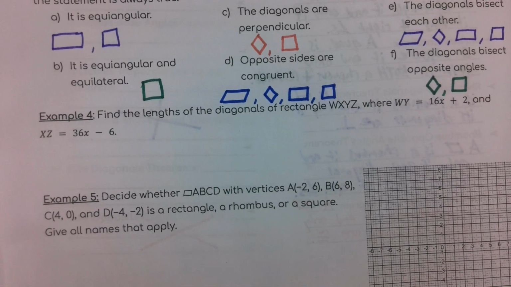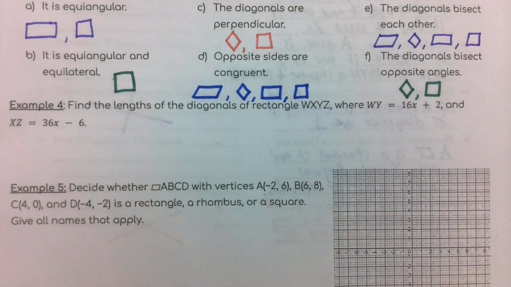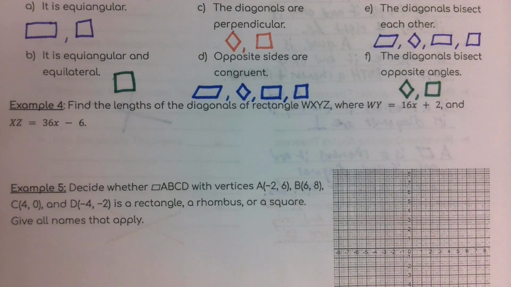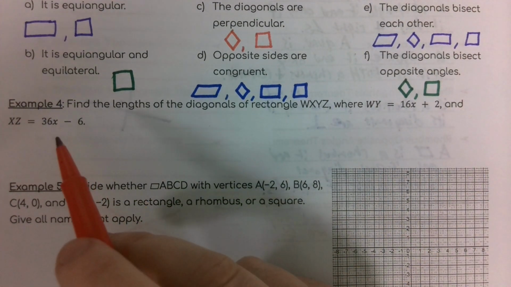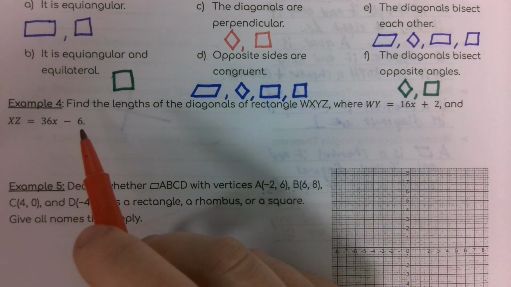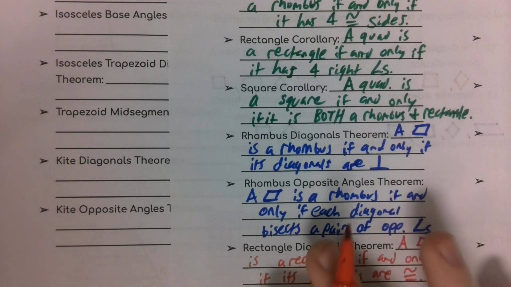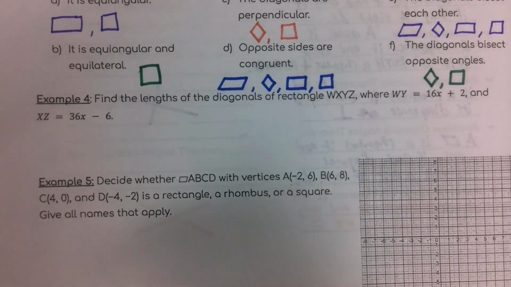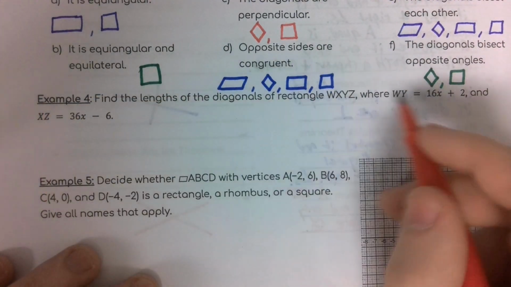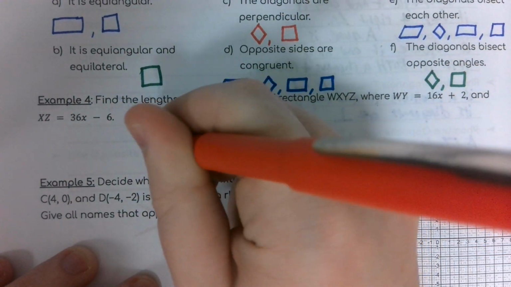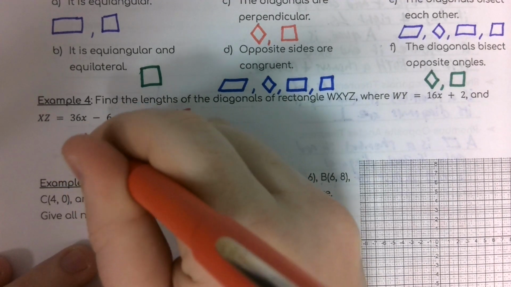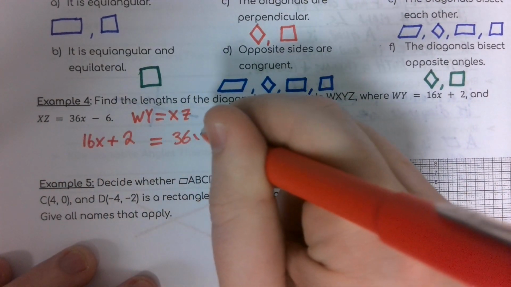Example 4 is a very quick example. We've done these before in the past. Finding the length of the diagonals, where one of the diagonals is this expression, and the other one is this expression. We know that the diagonals of a rectangle, according to the rectangle diagonals theorem, are congruent. So if the rectangle has congruent diagonals, that means that WY and XZ should equal each other. In other words, 16x plus 2 should equal 36x minus 6.